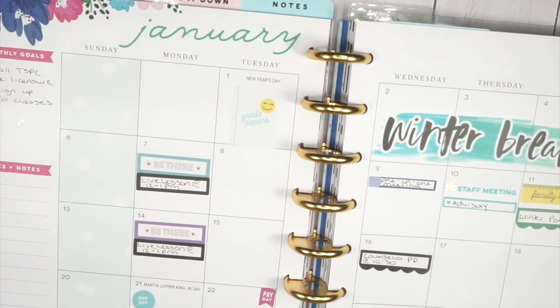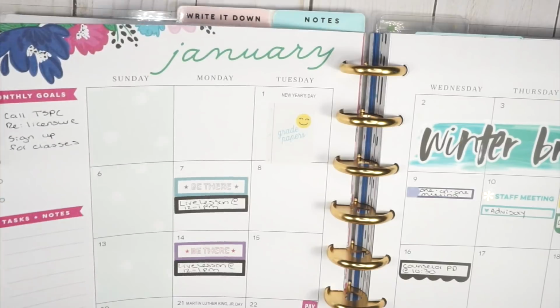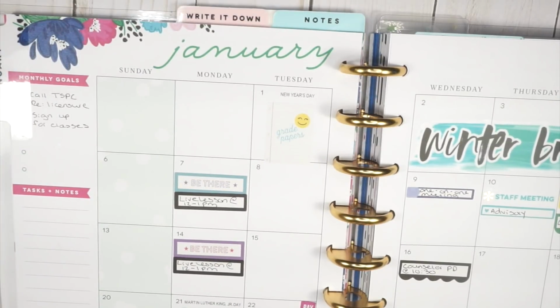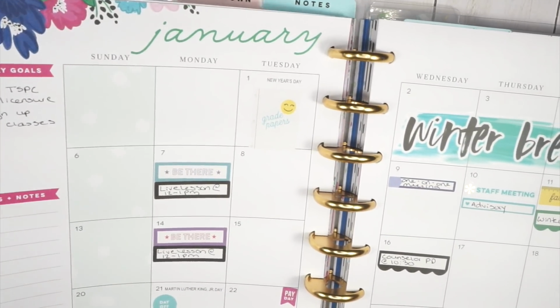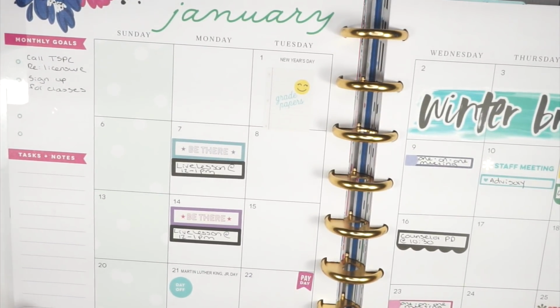Okay, so that's everything. I have to fill in more on my monthly checklist items, but I figure more will just come up, so I want to make sure that I leave space for that. And then tasks and notes. I wanted to leave this note space for when we're at our meeting.